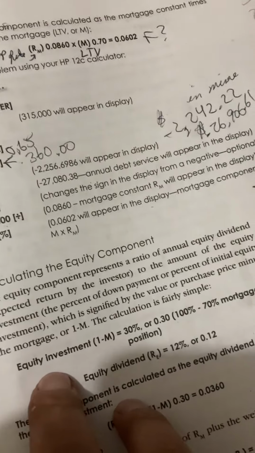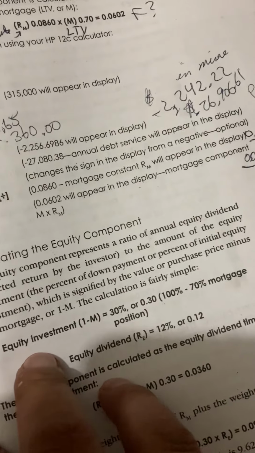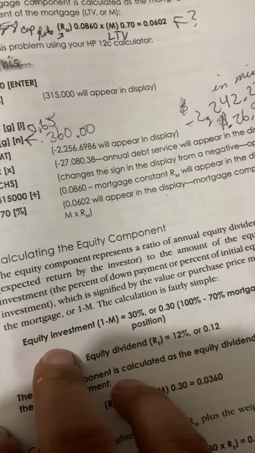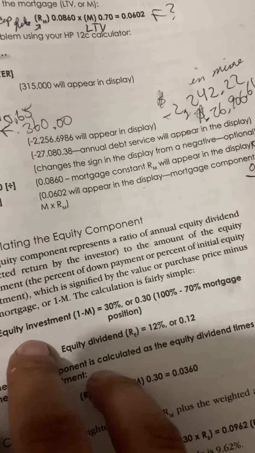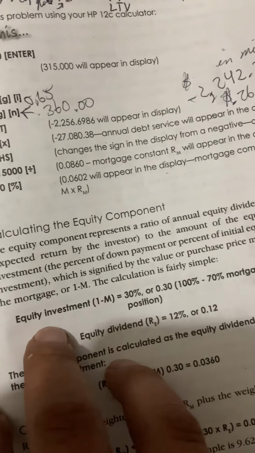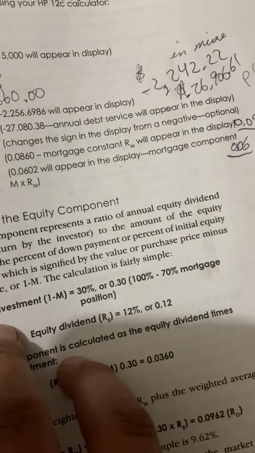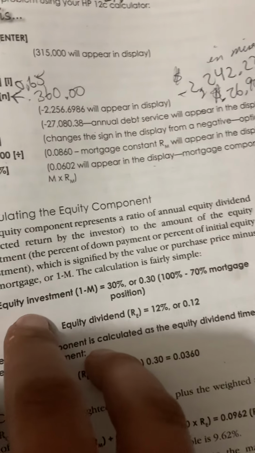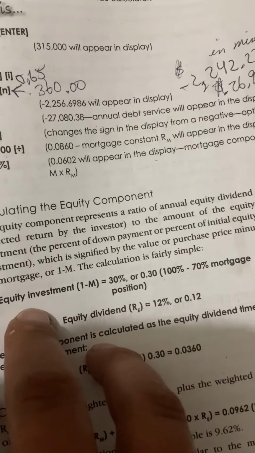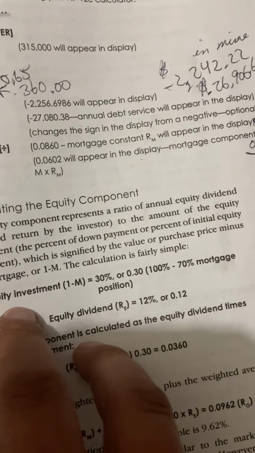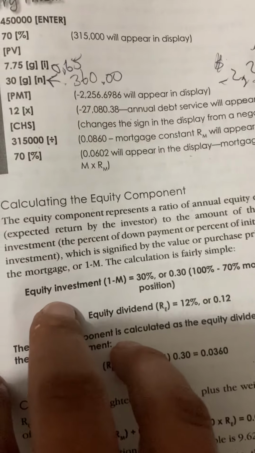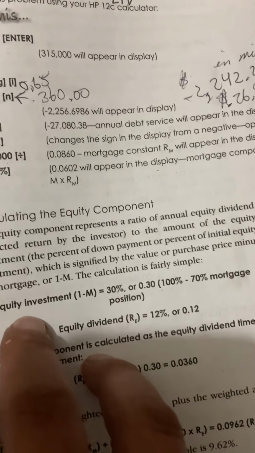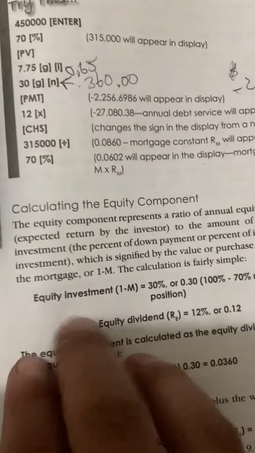Calculating the equity component. The equity component represents a ratio of annual equity dividend expected return by the investor to the amount of the equity investment, the percent of down payment or percent of initial equity investment, which is signified by the value or purchase price minus the mortgage, or 1 minus M. The calculation is fairly simple.